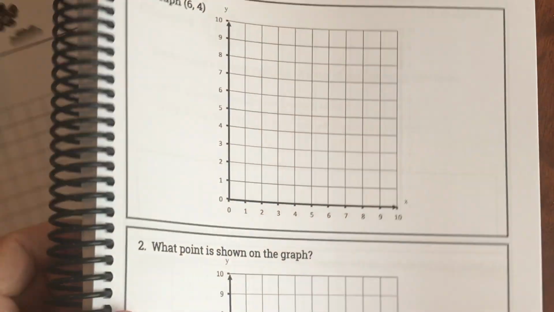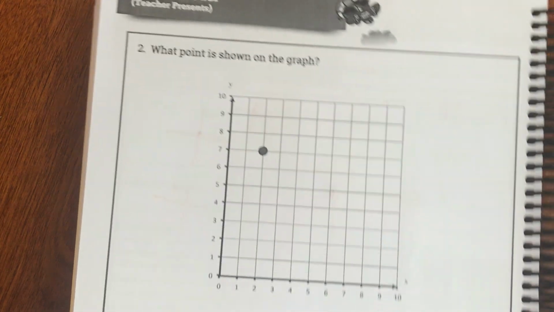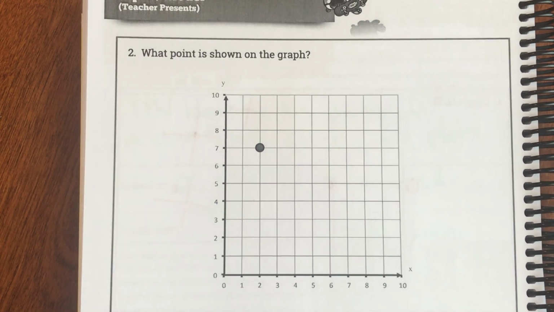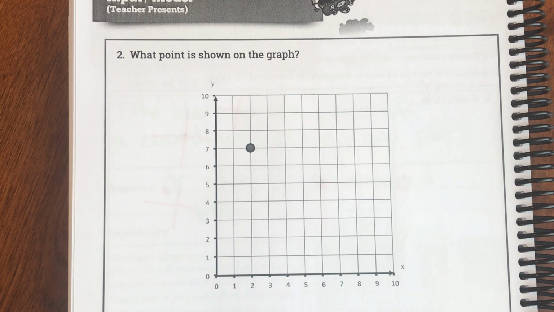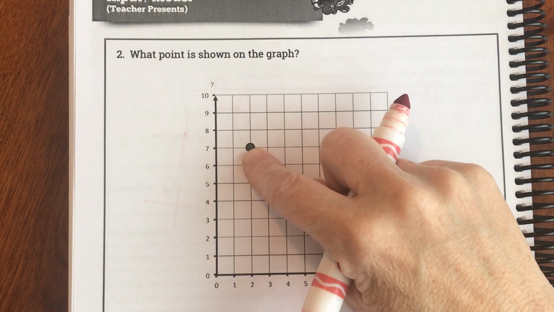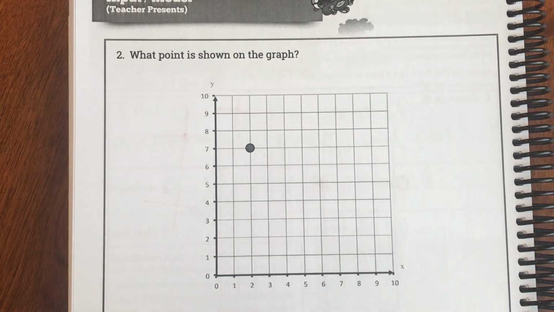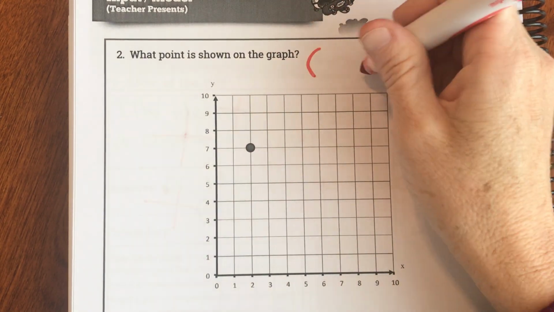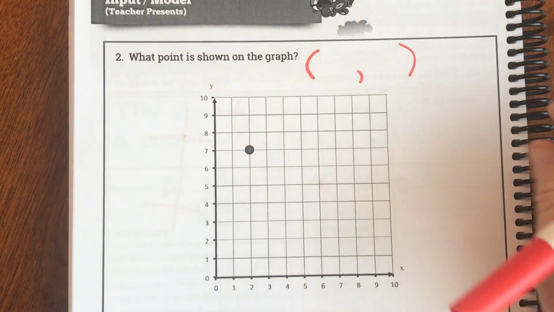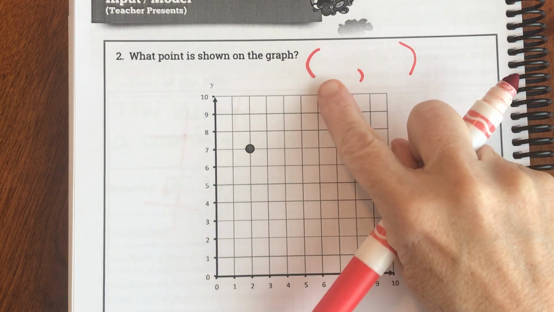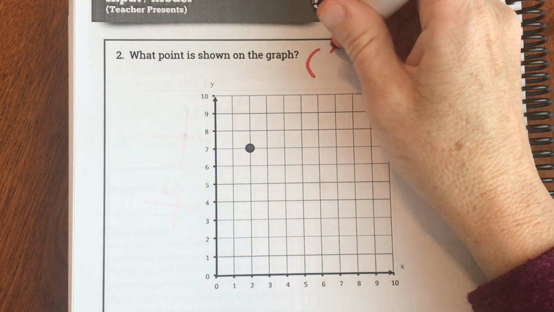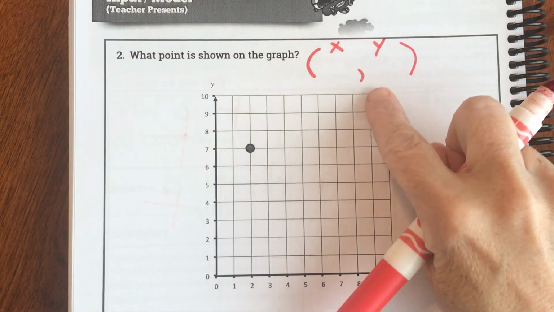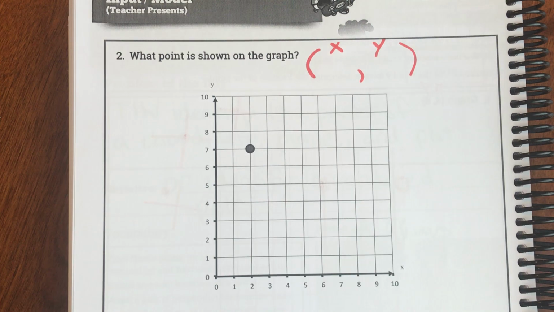Okay, let's look at my next problem. It's a little bit different. This time it says, what point is shown on the graph? They gave me the coordinate point, and they want the ordered pair. Remember, the ordered pair is always in parentheses, my x and my y with a comma between them.